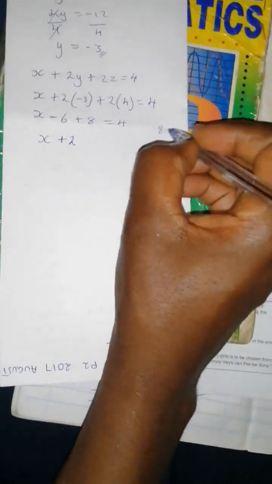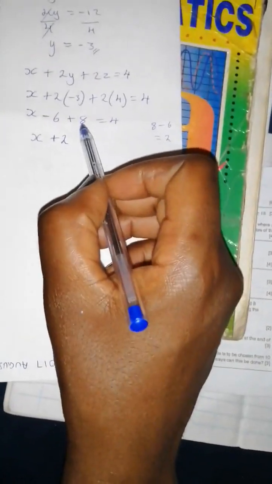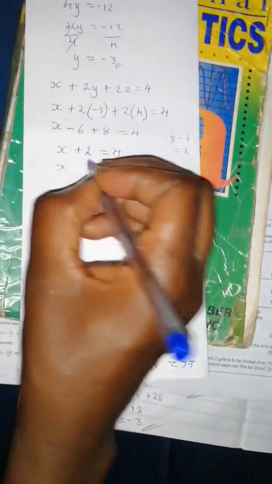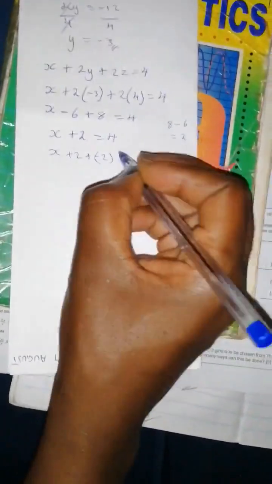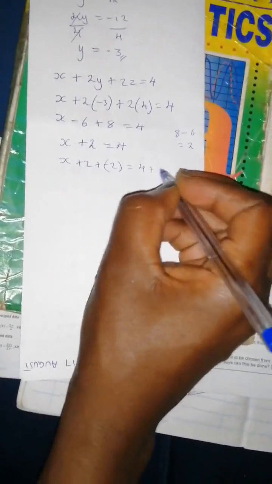So we subtract, 8 minus 6, giving us 2, and 2 will be positive. So we have x plus 2 equals 4. We bring in the additive inverse, so we'll have x plus 2 plus negative 2 equals 4 plus negative 2.